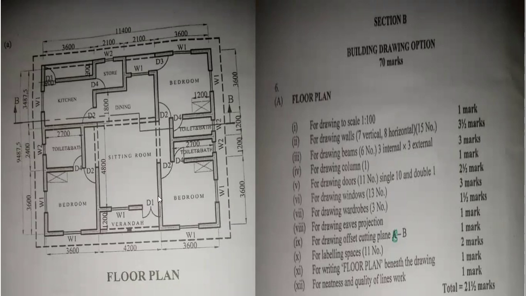So 1 double door, then 10 single doors: 1, 2, 3, 4, 5, 6, then 7, 8, 9, and 10. Those are the 10 single doors. For you to do that, you receive 2.5 marks.